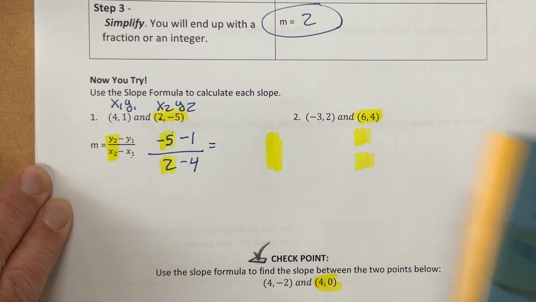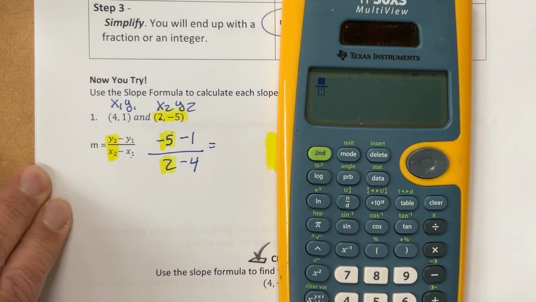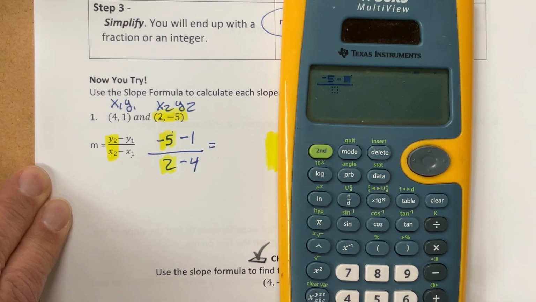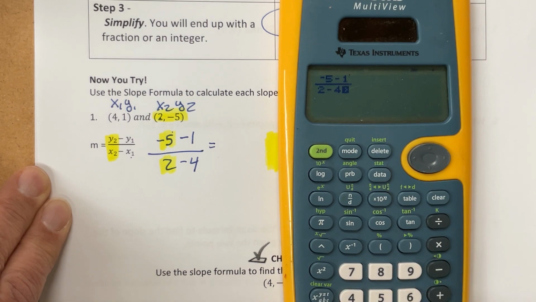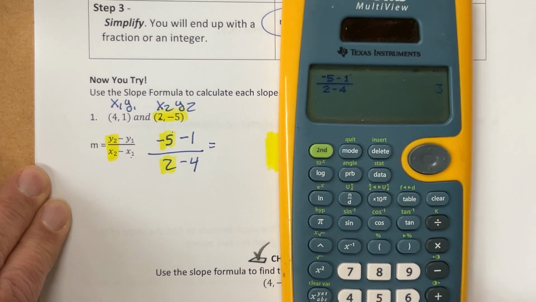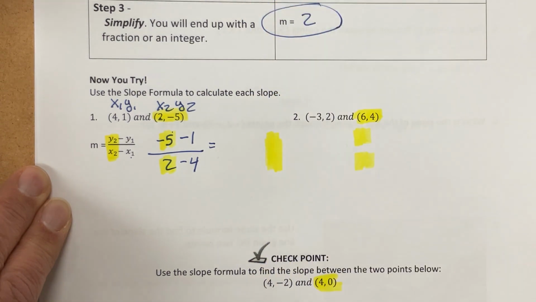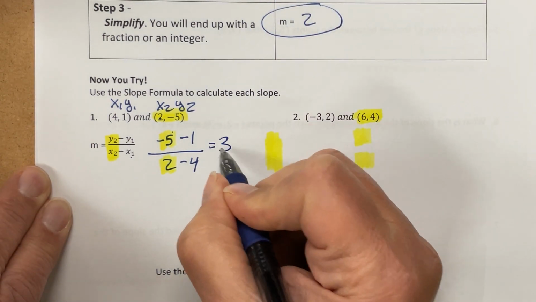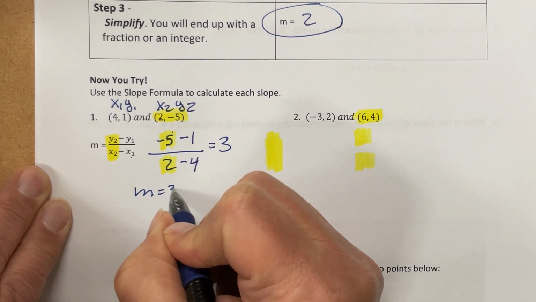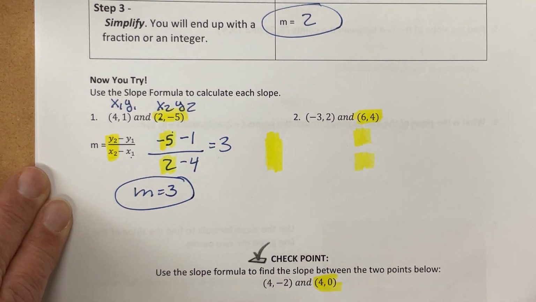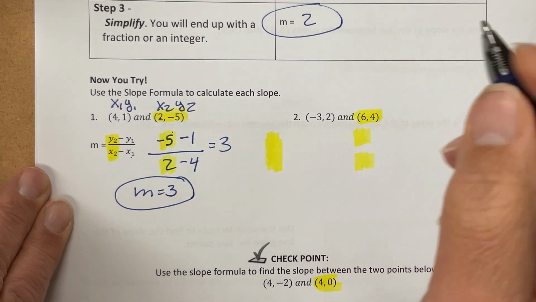Put that in the calculator. Clear. N over D. Negative 5 minus 1 over 2 minus 4. And it's going to not only answer it for me, but remind me that it's positive 3. So that's 3. M equals 3. Yay, puffy cloud of happiness. Oh, no puffy cloud, just a fluffy cloud.